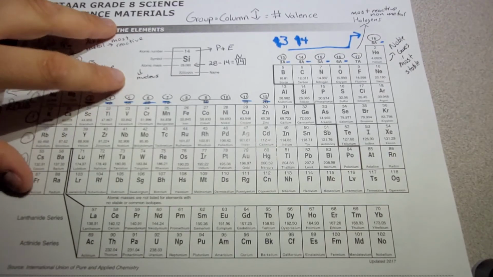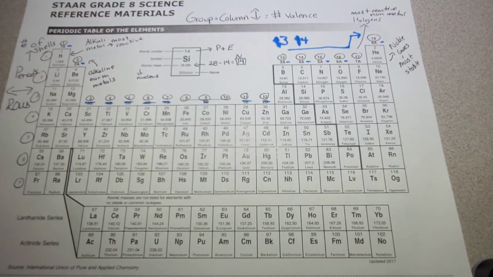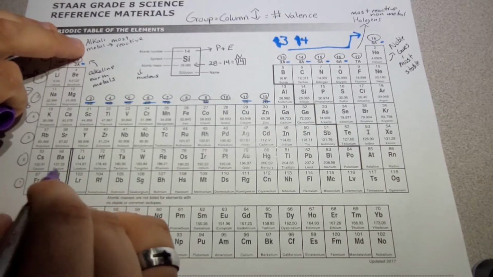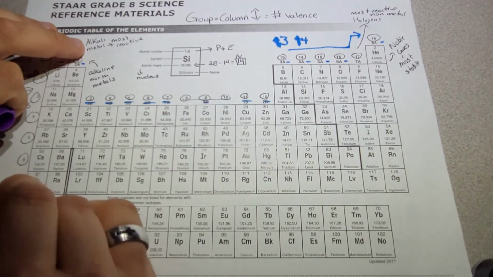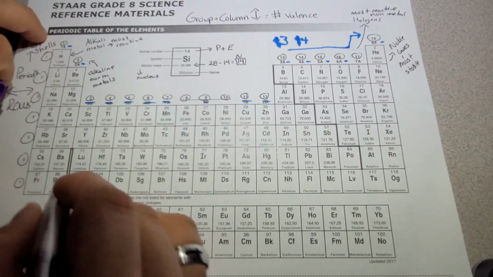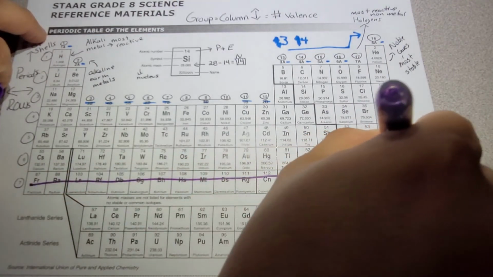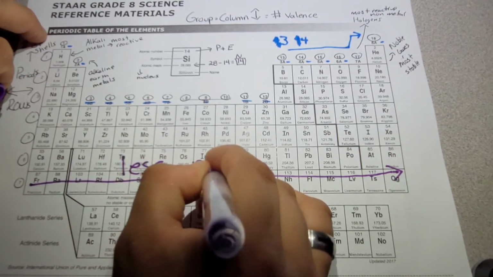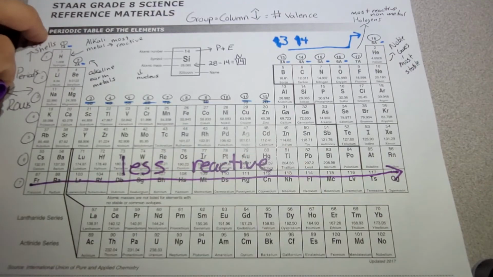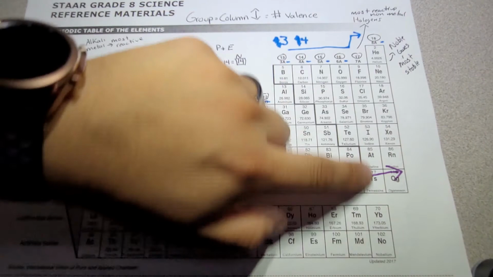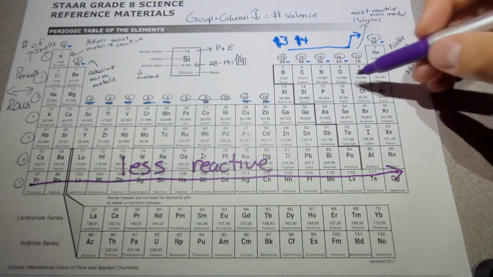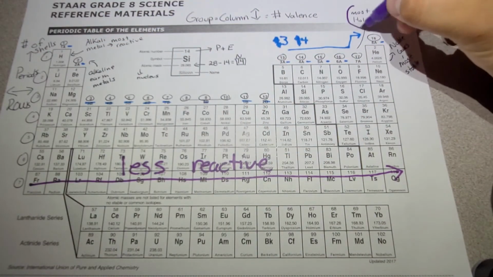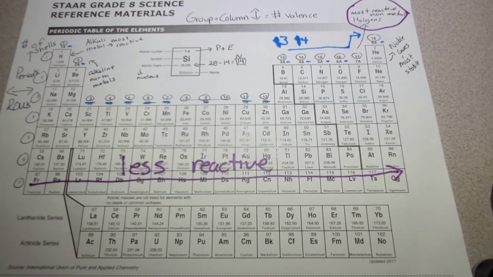So you can see, guys, as we go down the entire periodic table, in this direction, if we're going from the beginning over here at group 1 and moving in that direction, it becomes less reactive. Less reactive. The only exception is your group 17, which is your halogens. Everything else as you go down that table becomes less reactive.